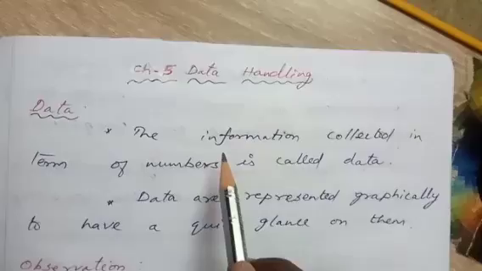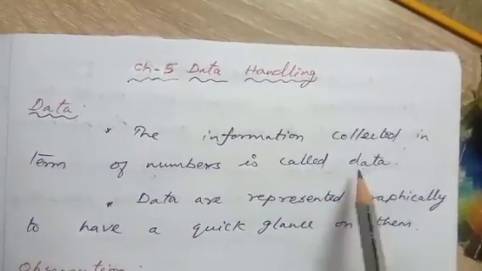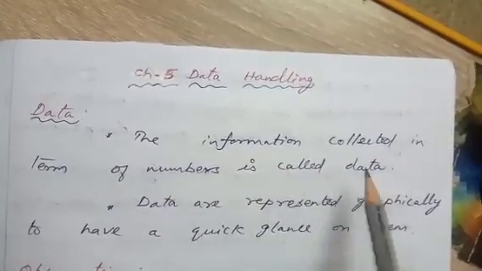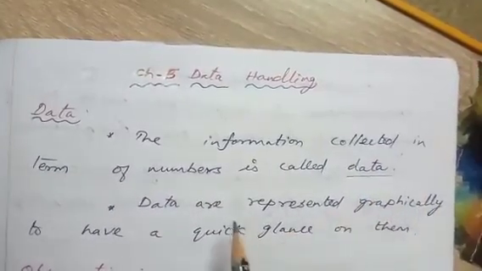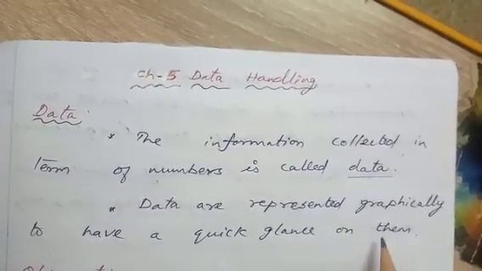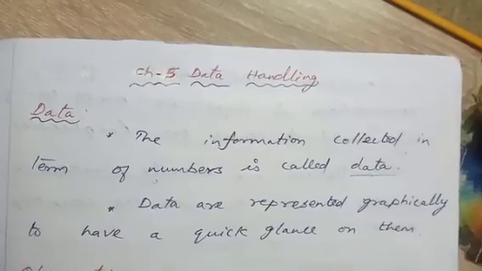Data: the information collected in terms of numbers is called data. Data are represented graphically to have a quick glance on them.